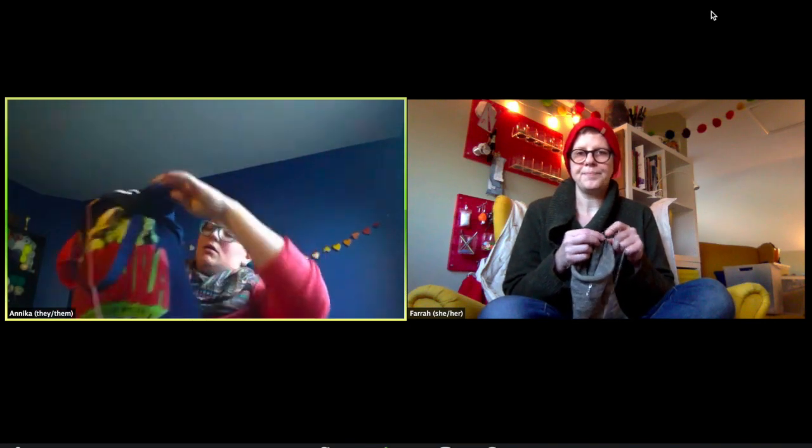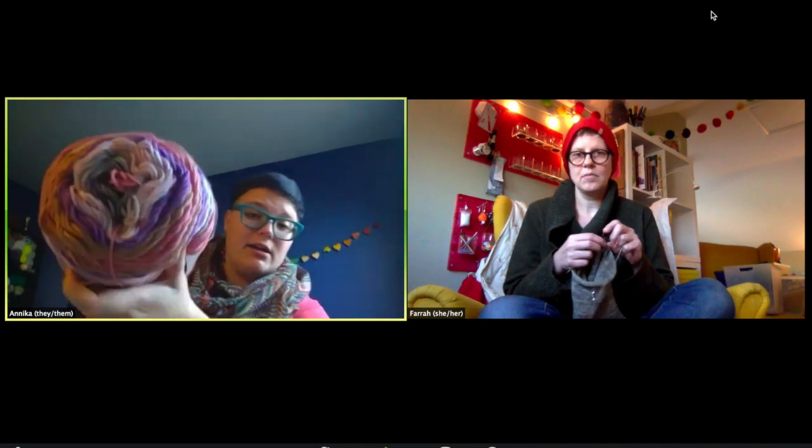Hold on, I can reach my bag. Let's see. I'm using Karen Big Cakes in Cherry Cake. Linnea's favorite colors are purple and pink, so I thought this was perfect. I'm currently knitting it on US 7 and US 8s, because that's what it took for me to get gauge, which surprisingly enough, I hit with the suggested needles.